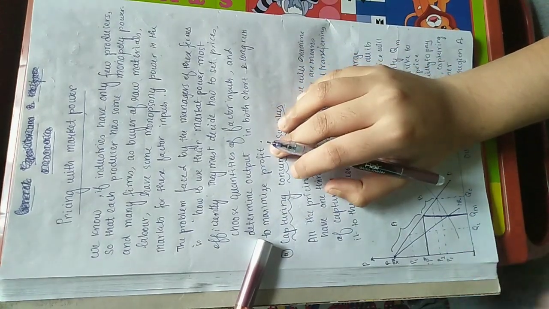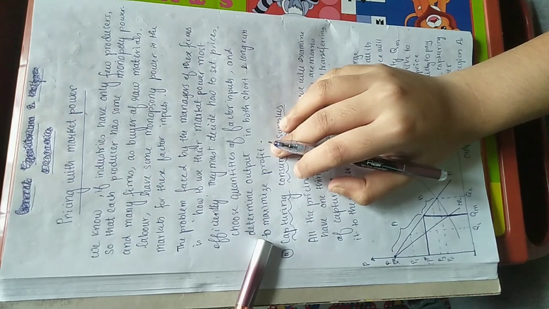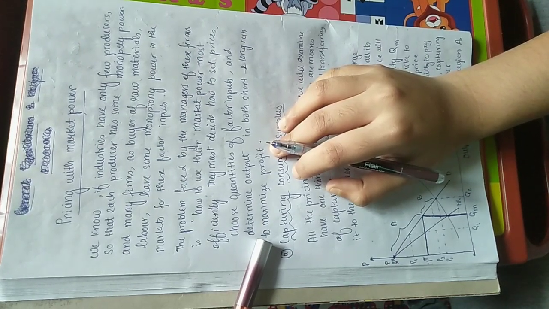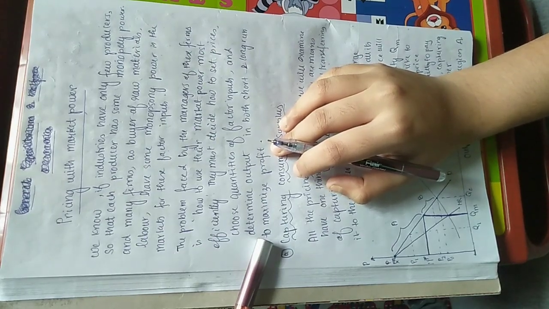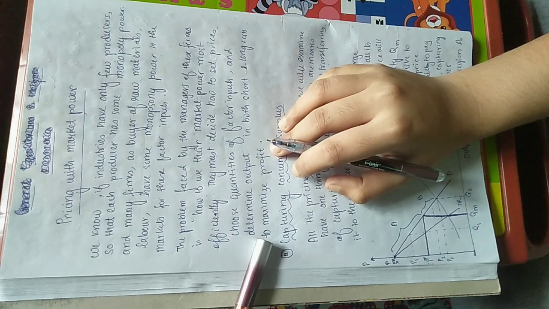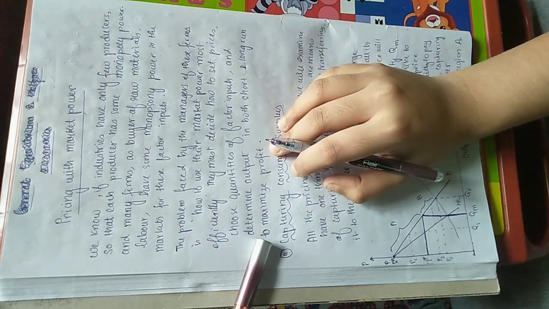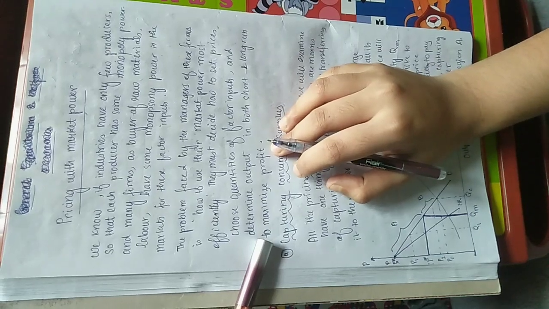That means they can efficiently make their market power stronger by setting prices, or by choosing quantities, or by determining output in the long run and short run to maximize what? Their profit.